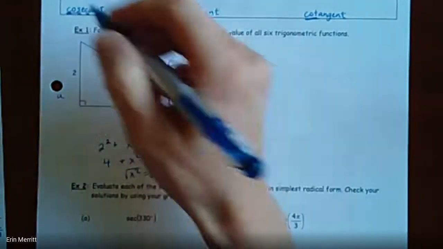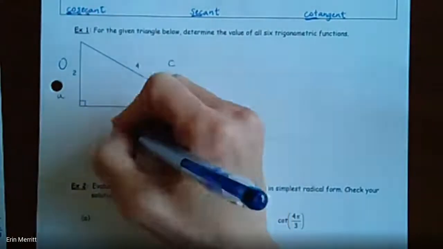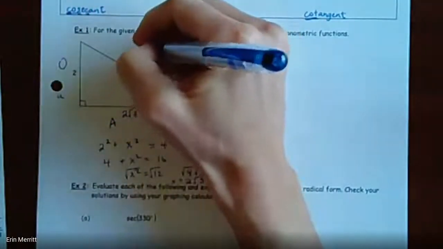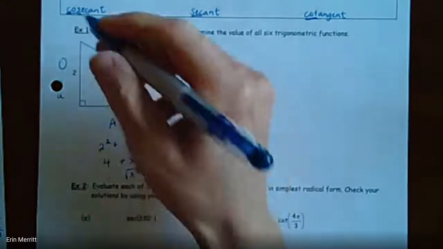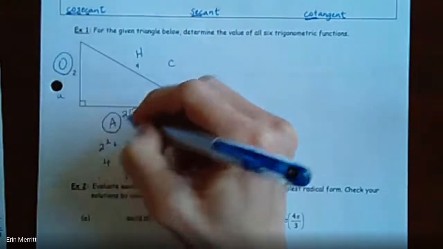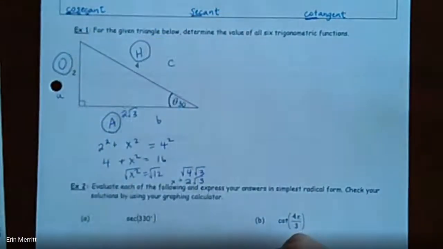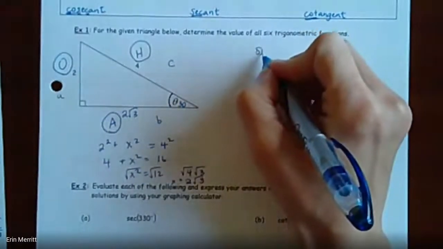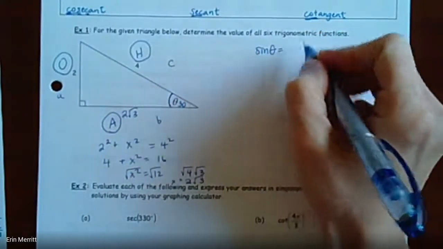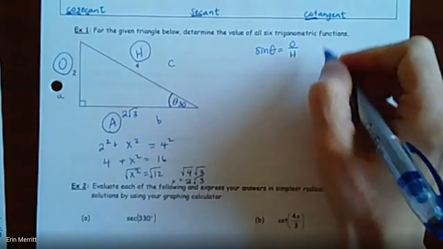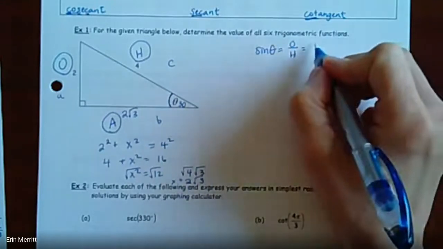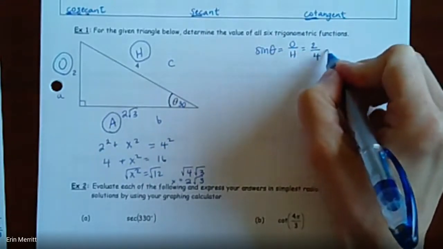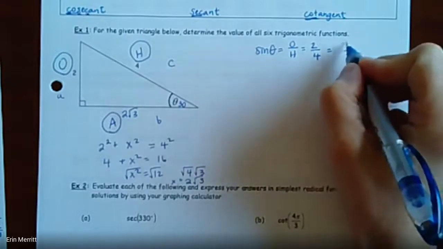So here's my angle. This is the opposite side. This is the adjacent side. This is the hypotenuse. That's what I want to focus in on. Opposite, adjacent, hypotenuse. So when I ask you to do the sine of theta, we know that's O over H. So that's going to be 2 over 4, which we can reduce to 1/2.